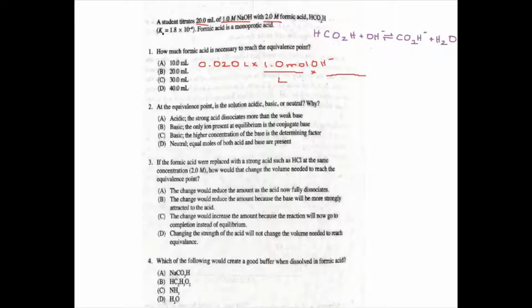Based on the reaction I wrote up here, I know for every 1 mole of OH minus, I have 1 mole of H plus, or of my acid, I'll just write. Okay, now I'm in moles of acid. Now I need to figure out the volume of the acid that's needed. So I'm going to put the concentration of the acid on bottom, so moles on bottom to cancel them out, and then 1 liter up top. Okay, and so when I do that math, what I end up getting for my answer, and you don't need a calculator for this, is A.